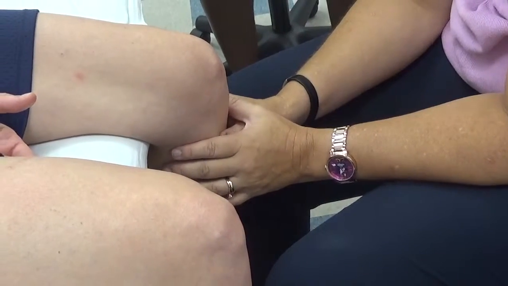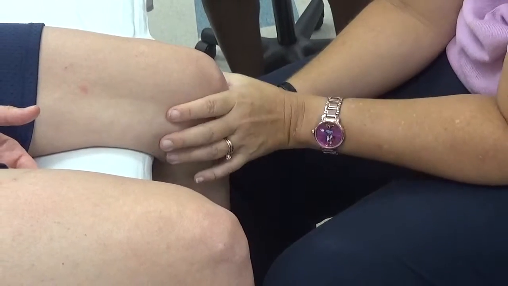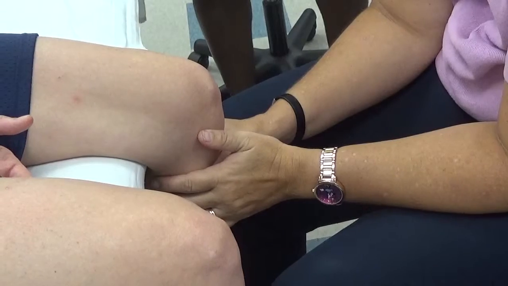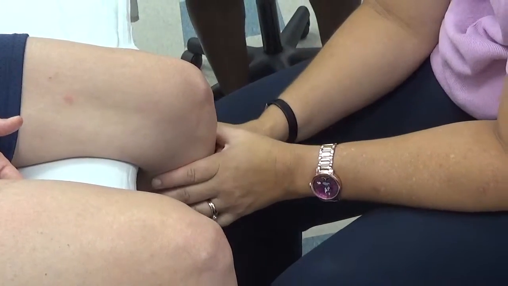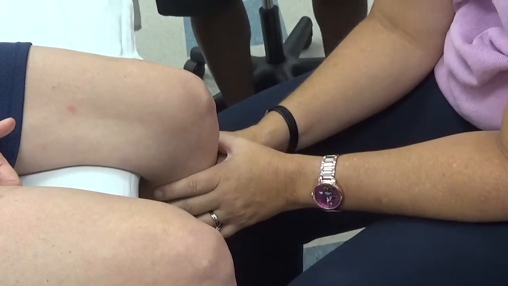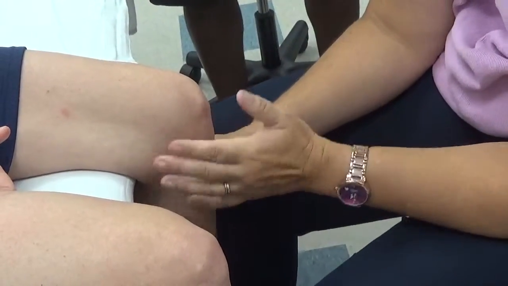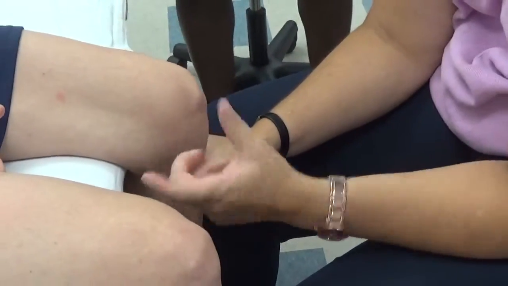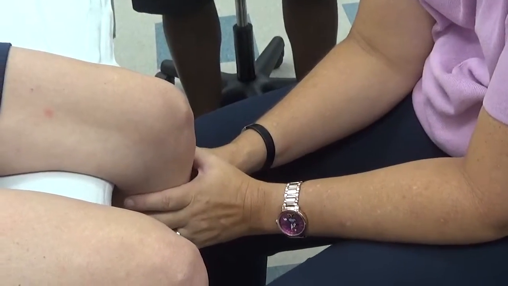So PCL is checking posterior tibial translation or anterior femoral translation. Okay? They both also limit tibial rotation. So if you have somebody who's torn their ACL, sometimes they'll get a rotary instability. It's because a secondary job of both the ACL and the PCL are to limit tibial rotation. Okay?